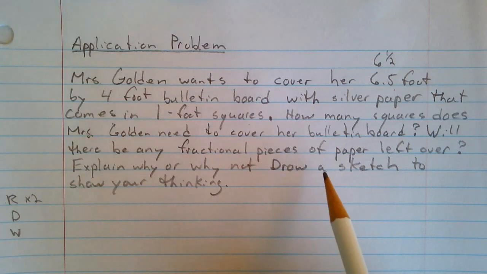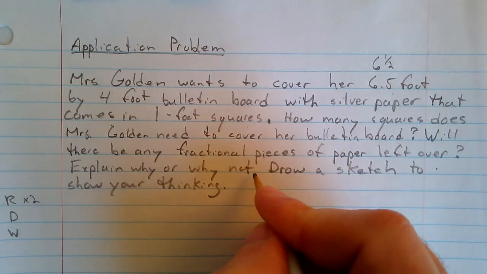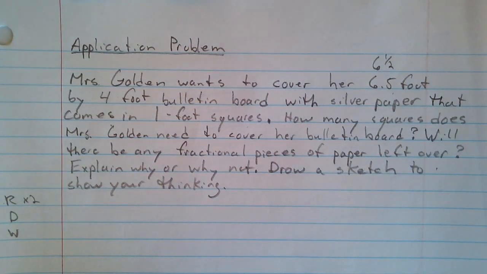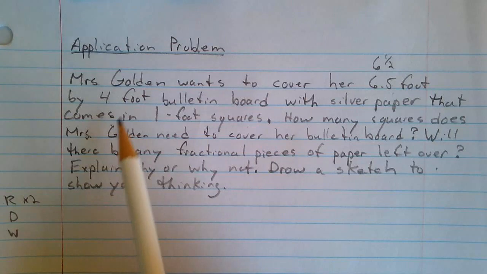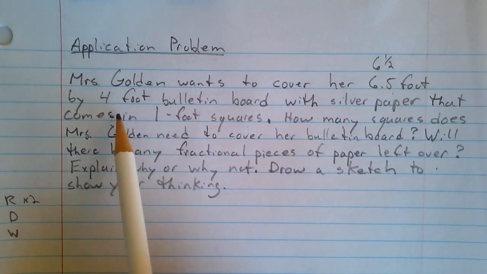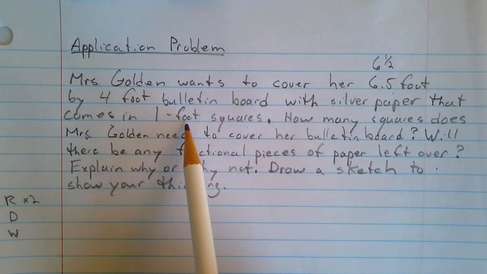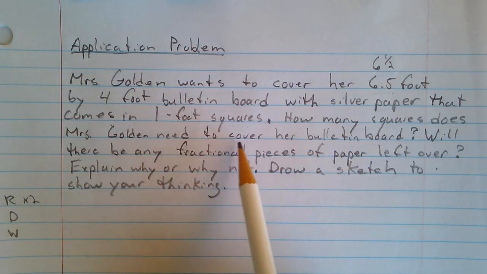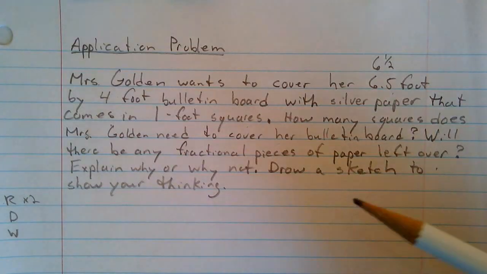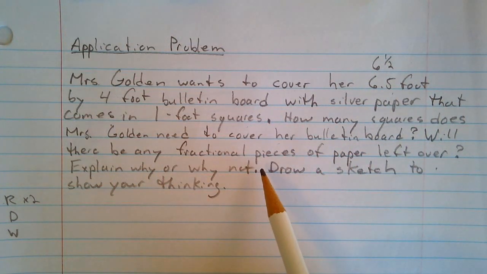Will there be any fractional pieces of paper left over? And explain why or why not. Draw a sketch to show your thinking. All right, so I need a sketch. I need to explain. That's going to be my write anyway. The sketch is my draw anyway. It sounds like we have a teacher with a bulletin board in her room. It's 6.5 by 4 feet long. I'm going to need to draw that. She wants to cover it by silver paper that comes in these squares. How many squares does she need? So that is the same as finding the area. And will there be any fractional pieces of paper?